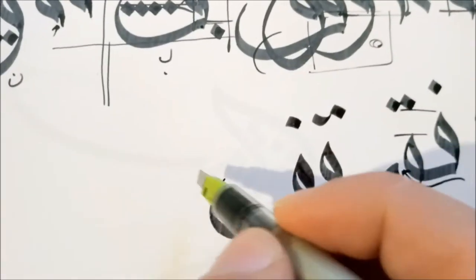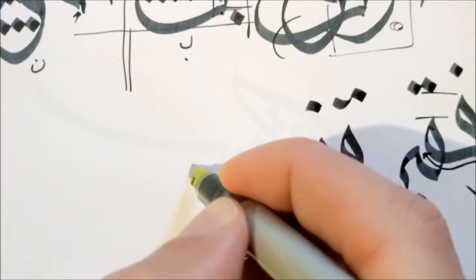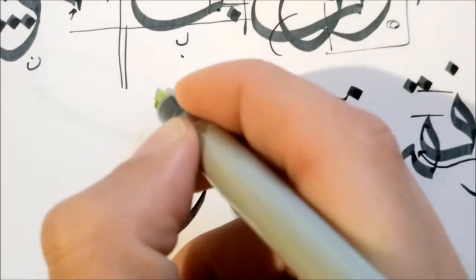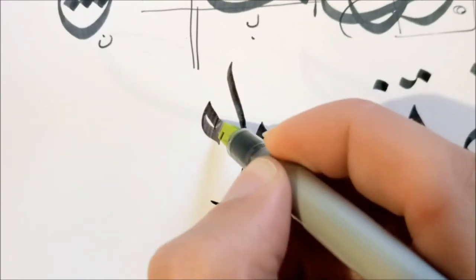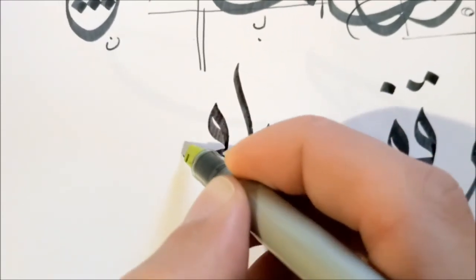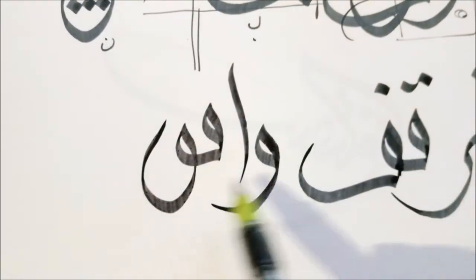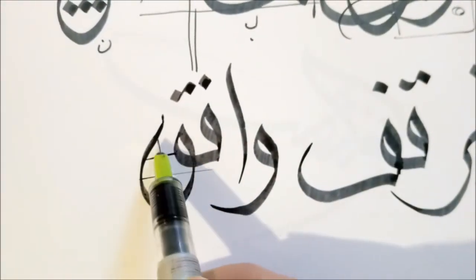What if the Qaf came at the end of the word? It will be, for example, Wafaqa. So here we have a Waw, an Alif, a Fa, finally a Qaf, and we of course use the Noon end. And here we have Wafaqa. Again, you scale these parts and make sure that the space on the right equals the space on the left, and etc.